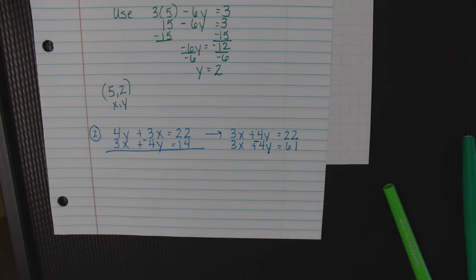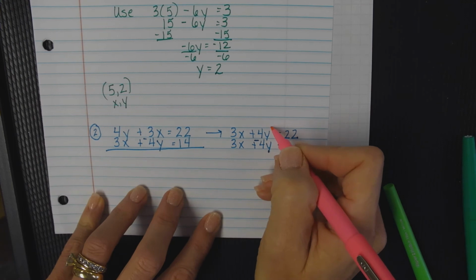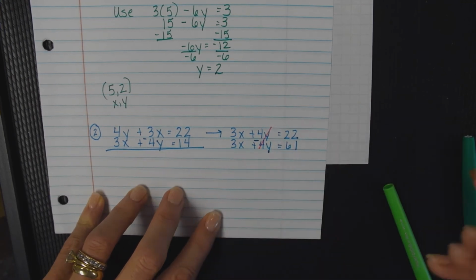Okay, now what do you notice? Watch the numbers. Can one of these variables eliminate? Which one? The y's, right? Gone. So how many x's do we have? 6. Do the math. Y'all do it by yourself. I'm going to do it up here and you can check.